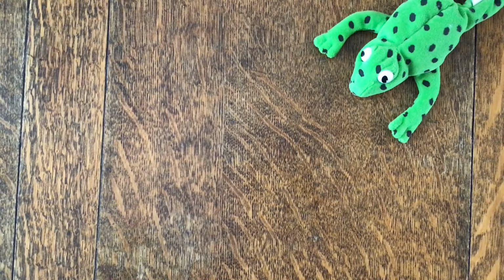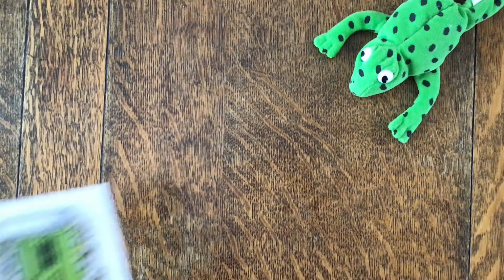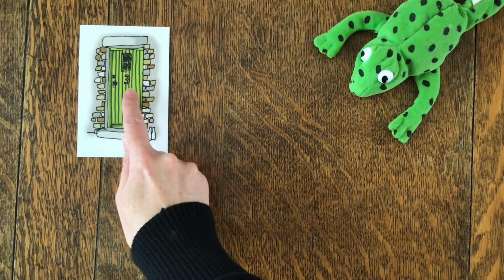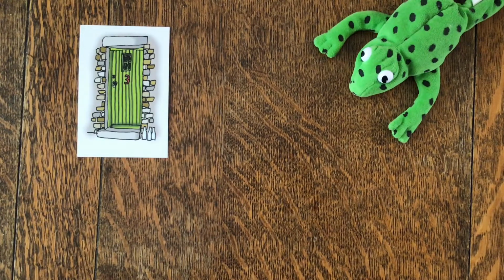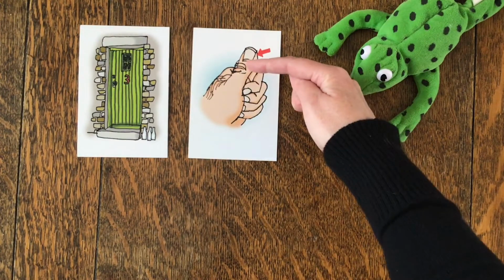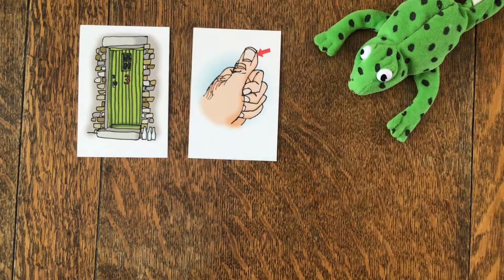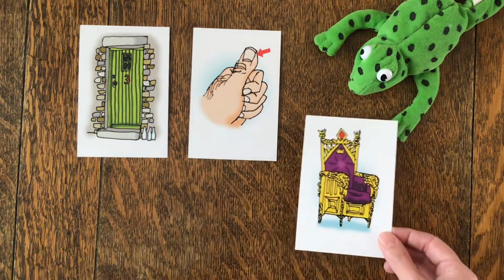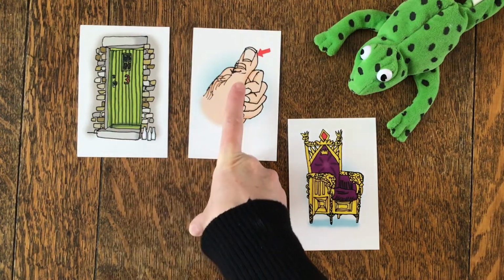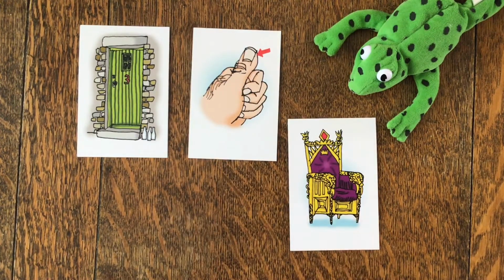We're going to look at our picture cards now to help us work out what our phoneme of the day is. The first picture is the number on the door. It's the number 3. The next picture is pointing to the thumb. I've got one more picture. This is a throne. The king sits on the throne, or the queen sits on the throne. So we've got 3, thumb, and throne.